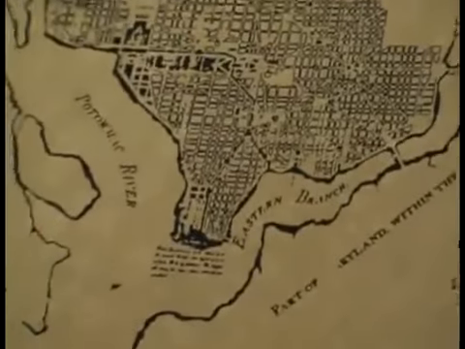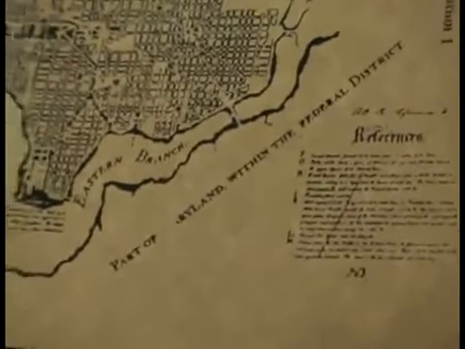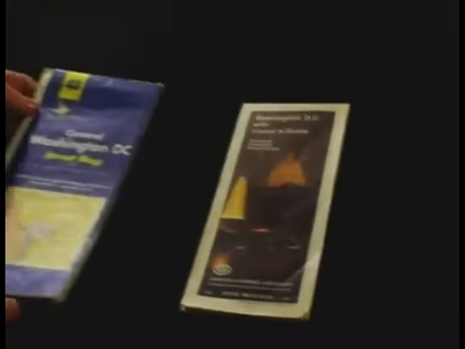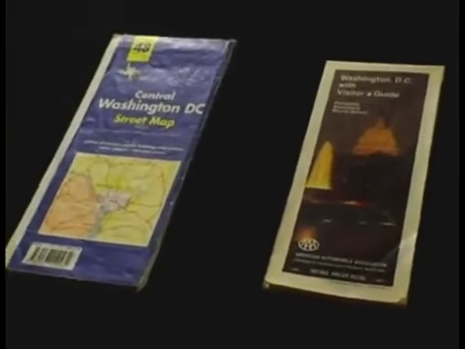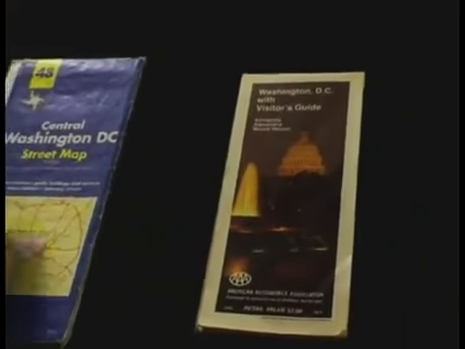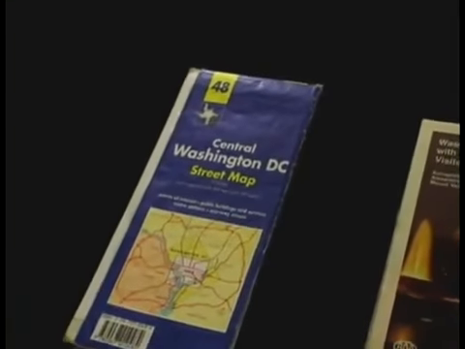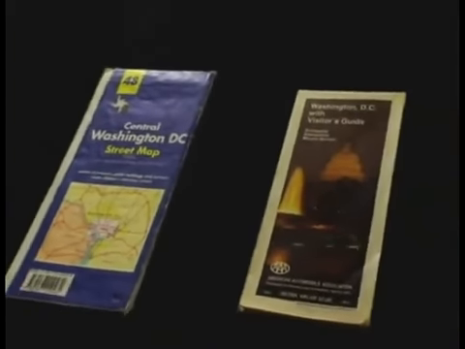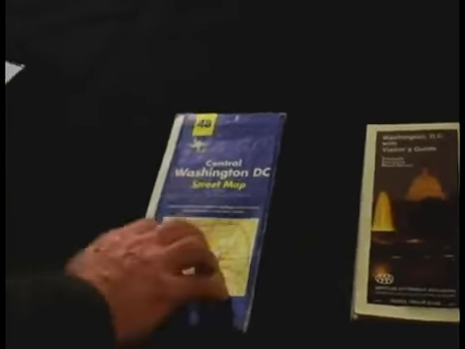Now, I'm going to show you a couple of maps here. We're just going to take this one away for now, and I'm going to show you a couple of tourist maps. These are regular maps that you can get on the streets of Washington, D.C. There's nothing special about them. This one here is the Washington, D.C. visitor's guide, Central Washington, D.C. street map. Nothing but a tourist map. That's why I got them on the street. Now, we're just going to take this first map and open it up and take a look at it. There's going to be a lot of immediate objections by the Masons.